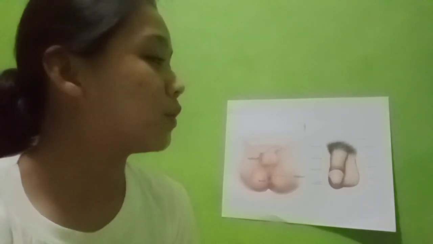So, first is the penis. Inspect the base of the penis and the pubic hair for growth pattern and excoriation, and also the presence of erythema and infestation. And then next, I will be inspecting the skin of the shaft for presence of rashes, lumps, or lesions. And the next, I will be palpating the shaft.